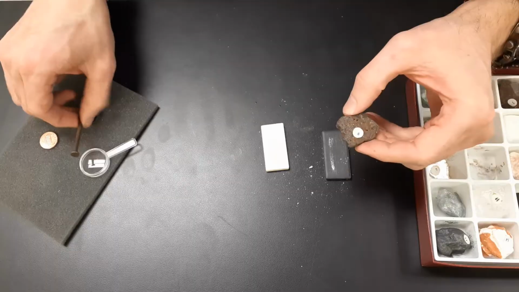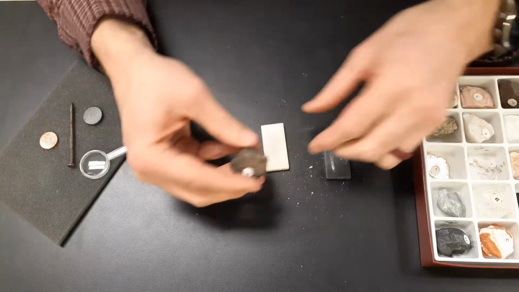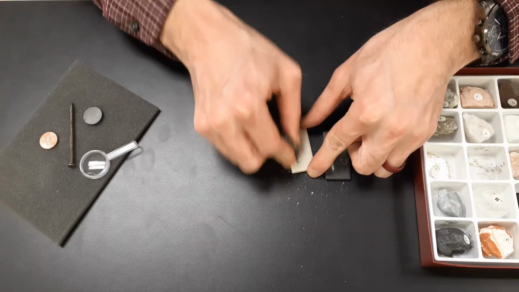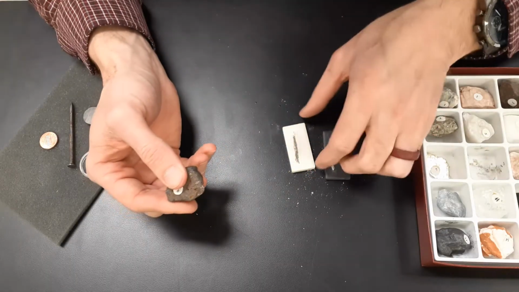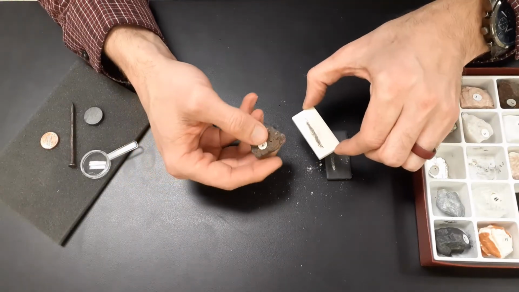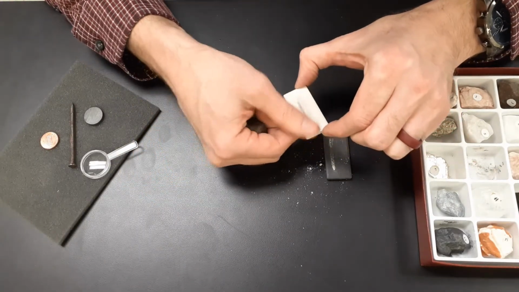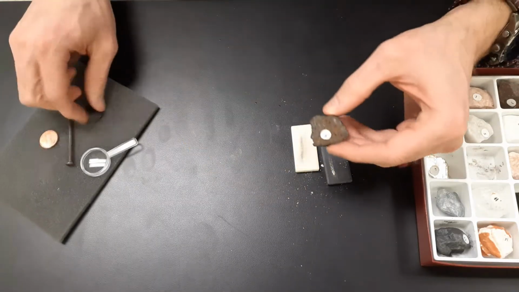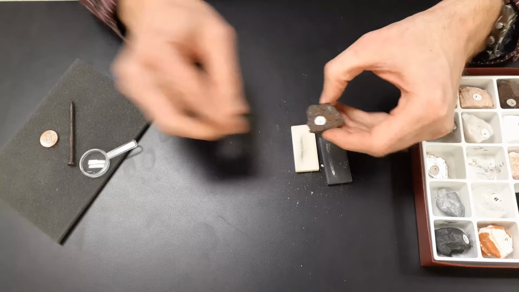And so you can't scratch it with your fingernail or a penny. And we'll test this streak. Okay. So we're getting there. What color you want to call that? A dark gray, maybe even a black streak for mineral number 8. But one of its key things, strongly magnetic.